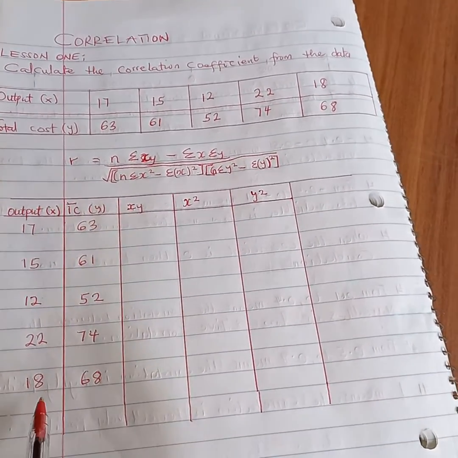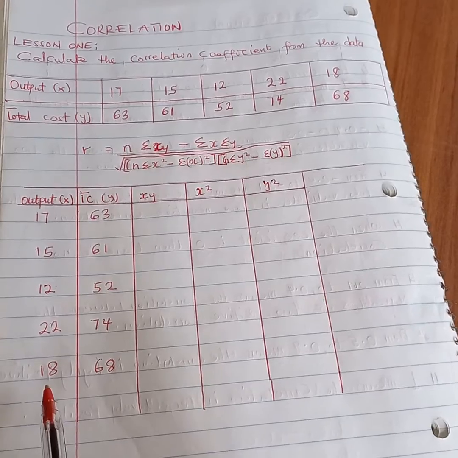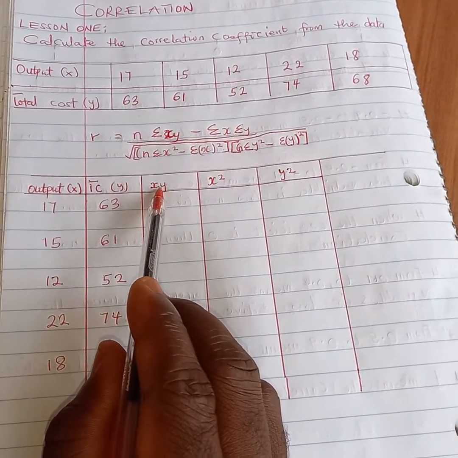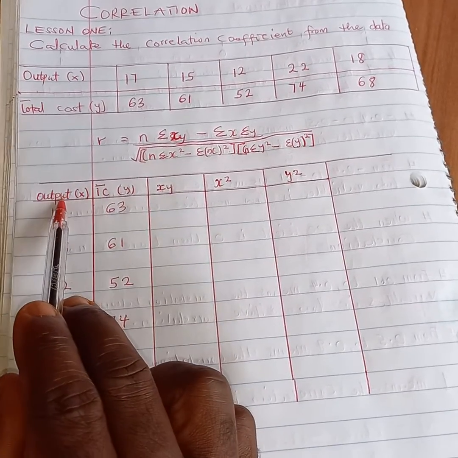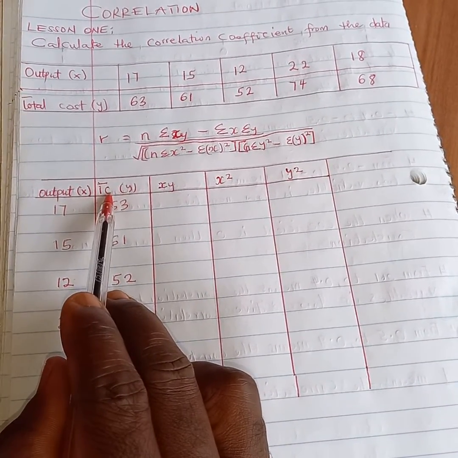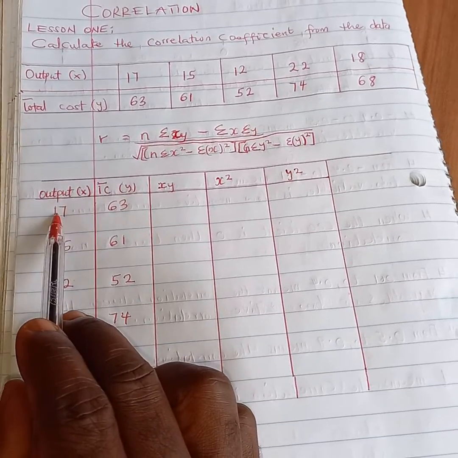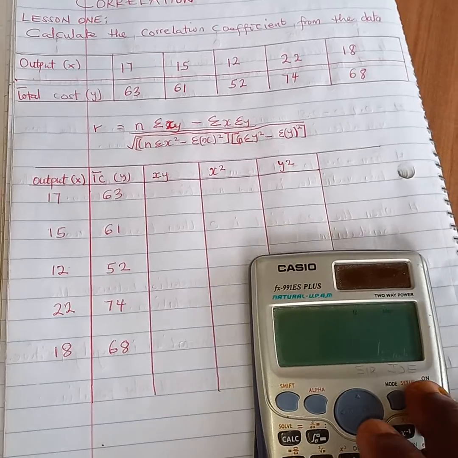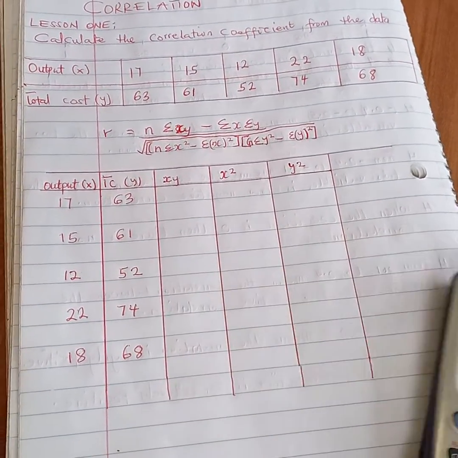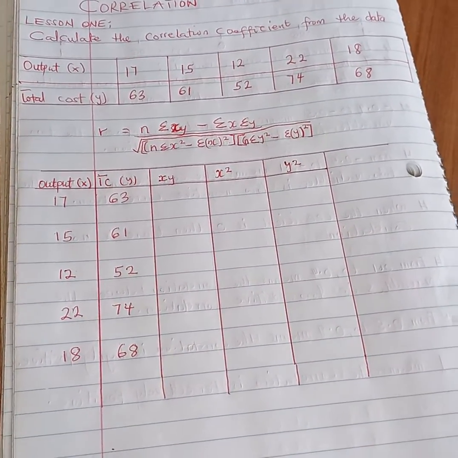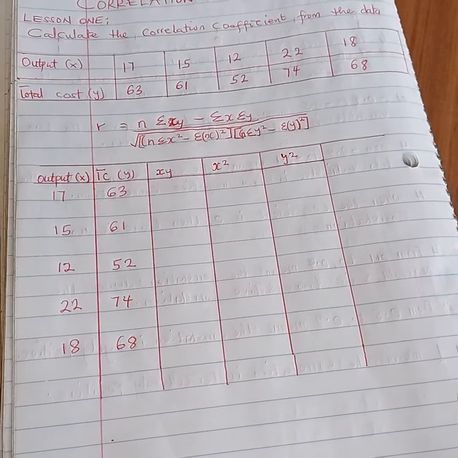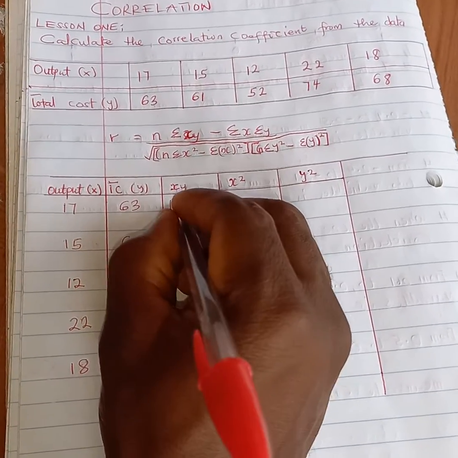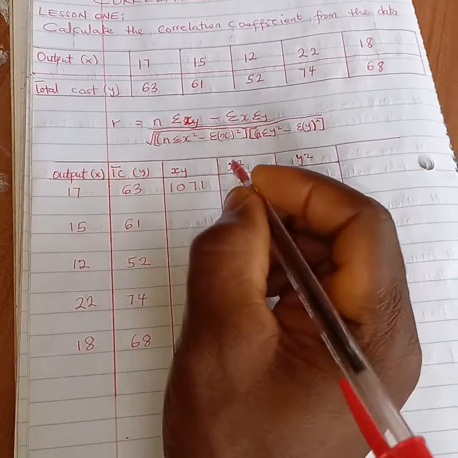Now let's look at the next column we have to fill, and it is XY. It means X times Y, that is total cost times output. So it is 17 times 63. Let's take our calculator. 17 times 63 gives us 1071.